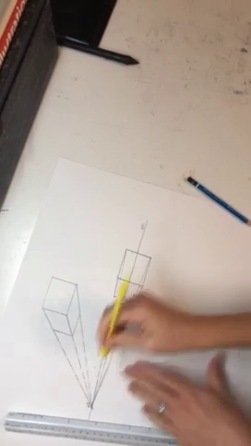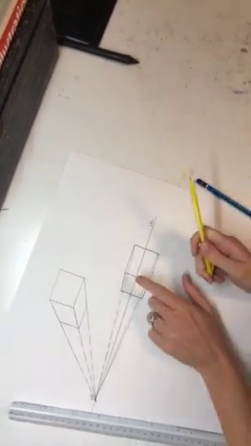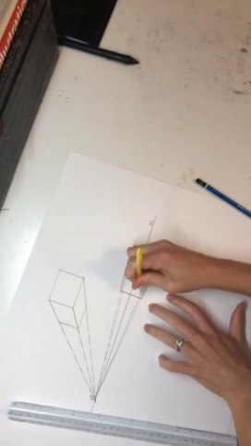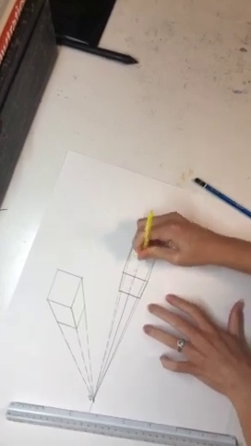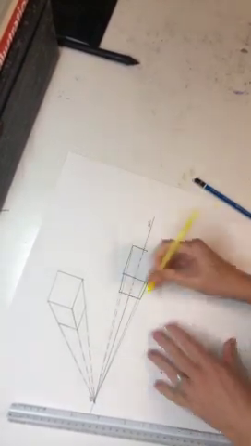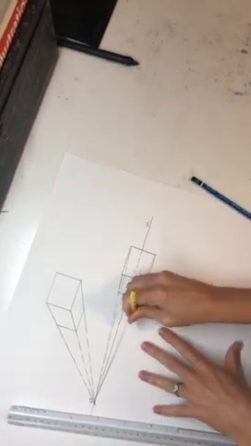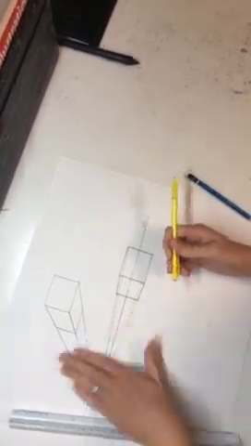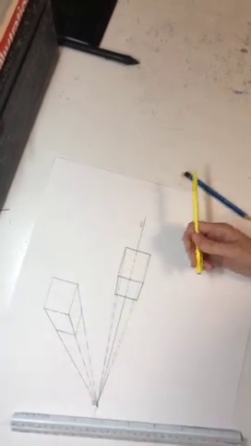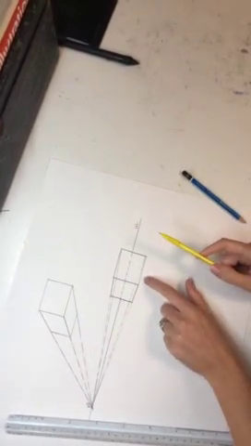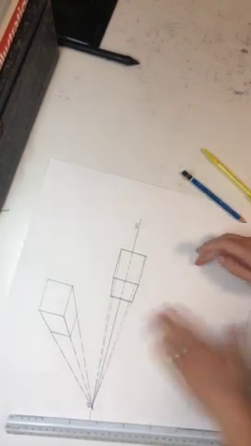Don't erase your horizon line except for the part that's covered by the box. Don't forget that. If the box is opaque, we would not be able to see the horizon line through the box. Making that dotted. All right, so that's going to be the box that will be on the horizon line.